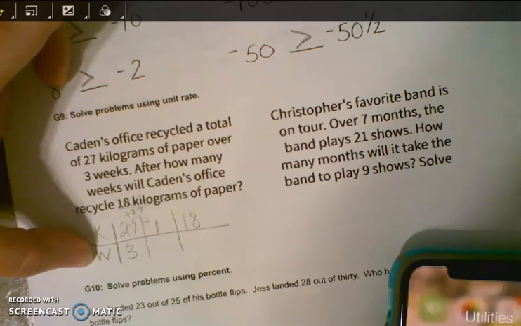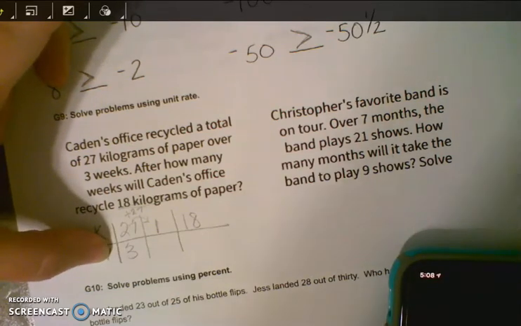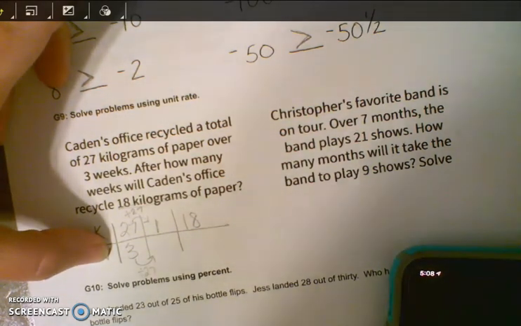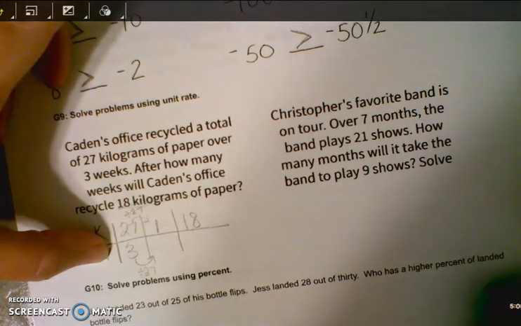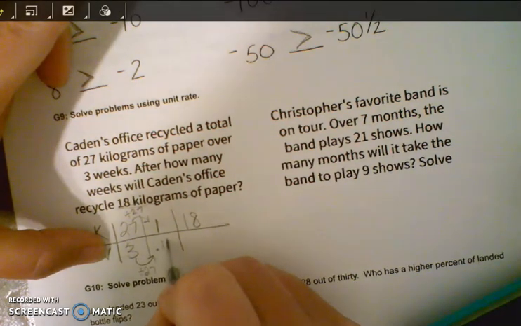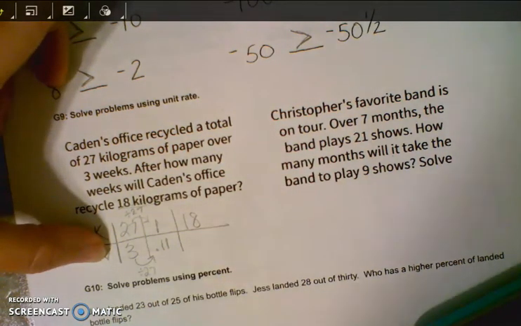So I'm going to do 3 divided by 27. And that's going to get me a really small number. I'm going to round it off and say 0.11 or 11 hundredths.